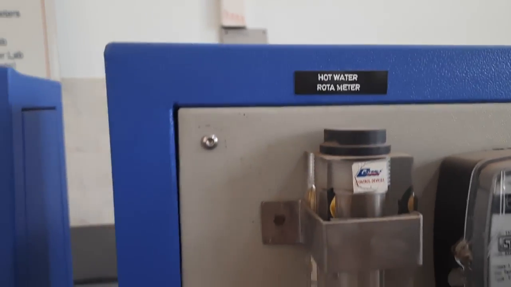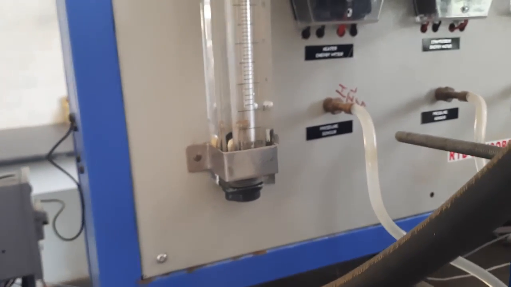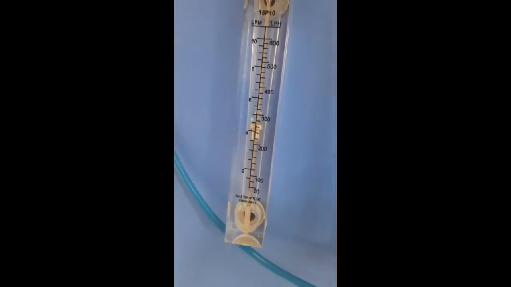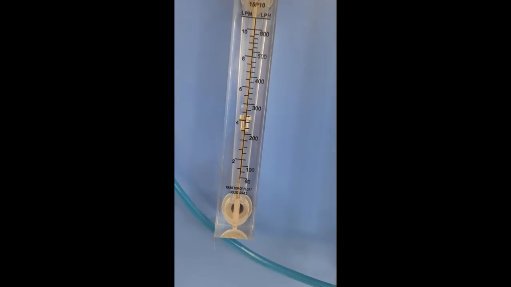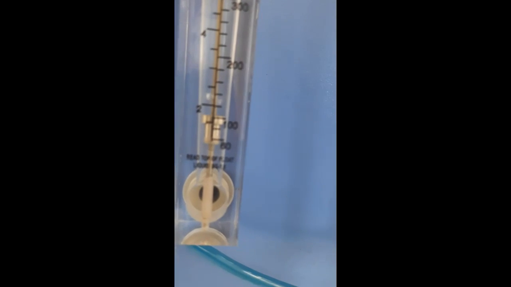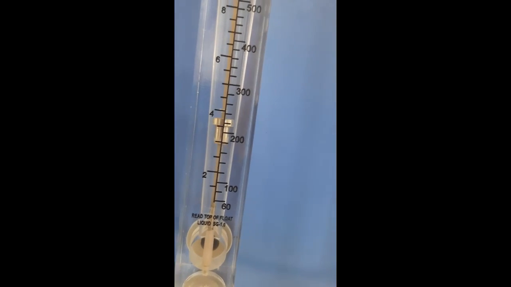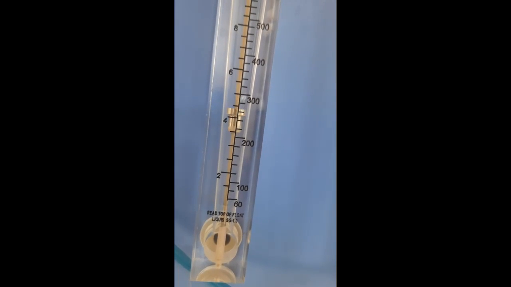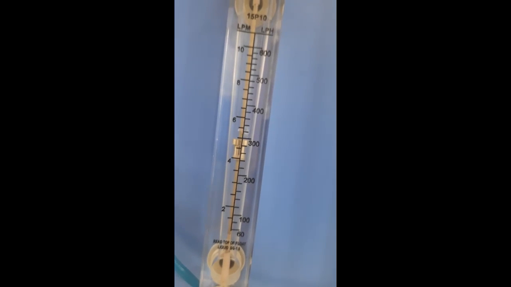So there is another, this is a research project equipment setup. You can see for measuring the air flow rate, or even for measuring other things, we are having this thing. And this is the experimental video where, when you are operating the equipment, you can see that the float is moving from lower position to upper position as we are opening the valve. When the volumetric flow rate is adjusted, you can see that the float position changes.